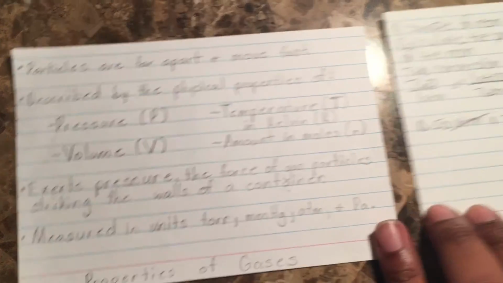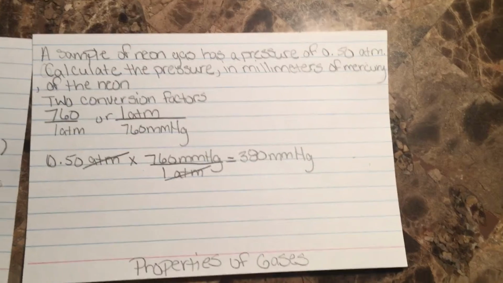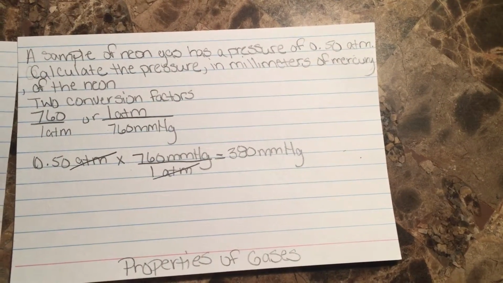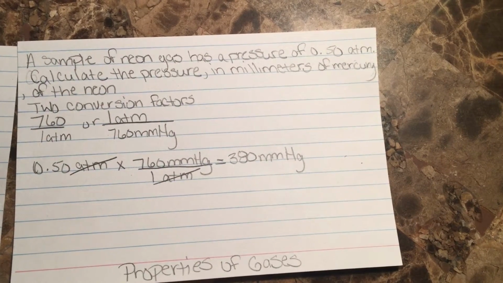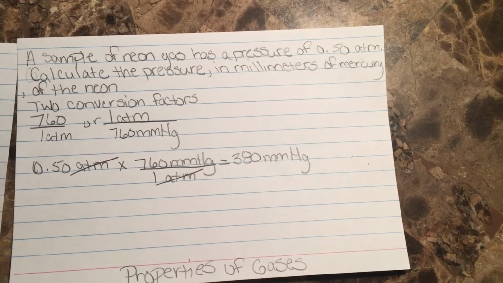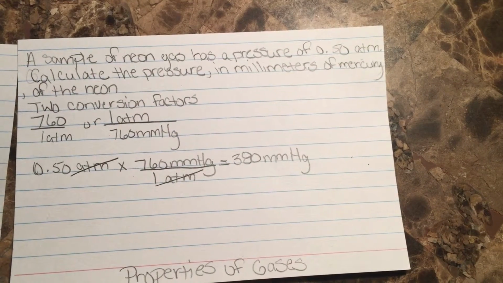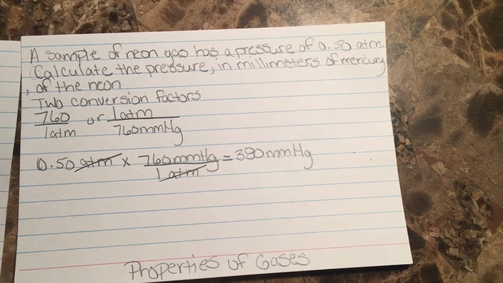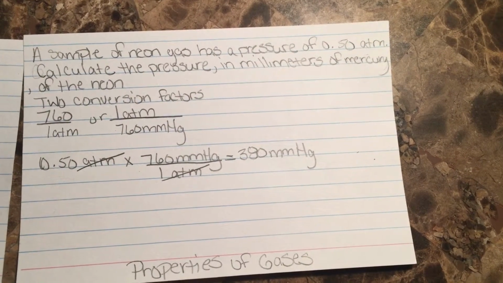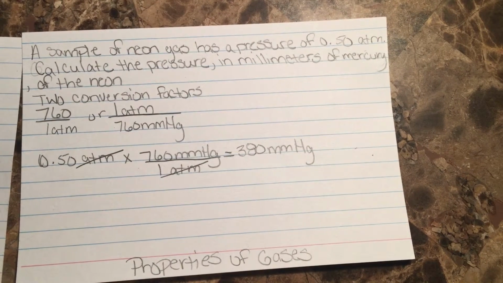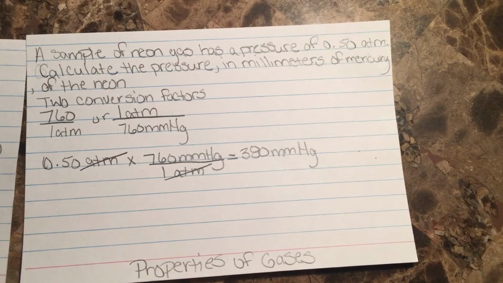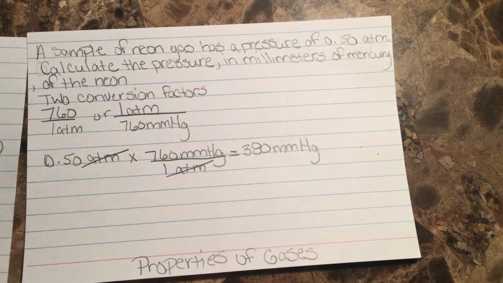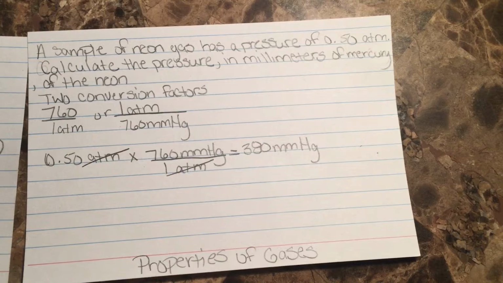An example of the properties of gas: a sample of neon gas has a pressure of 0.50 atm. Calculate the pressure in millimeters of mercury of the neon. We already know that 1 atm equals 760 millimeters of mercury, and they can both be written as two conversion factors, one being 760 millimeters of mercury over 1 atm, or 1 atm over 760 millimeters of mercury.